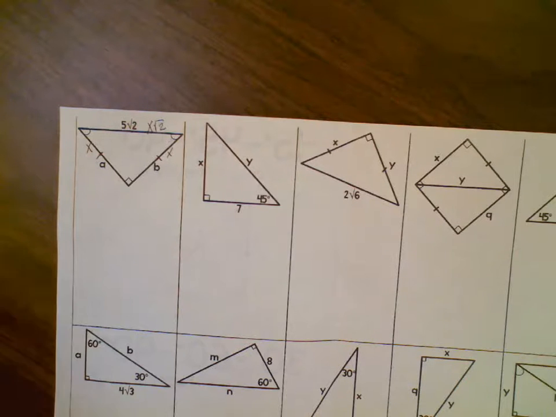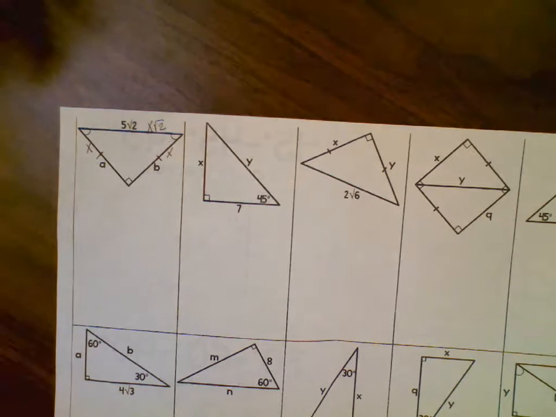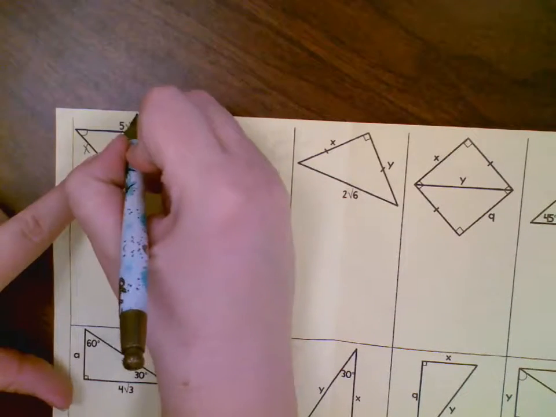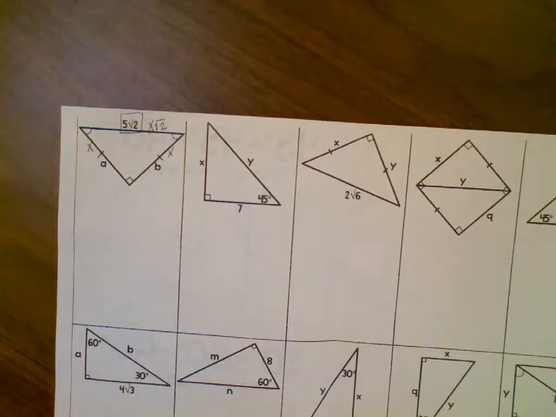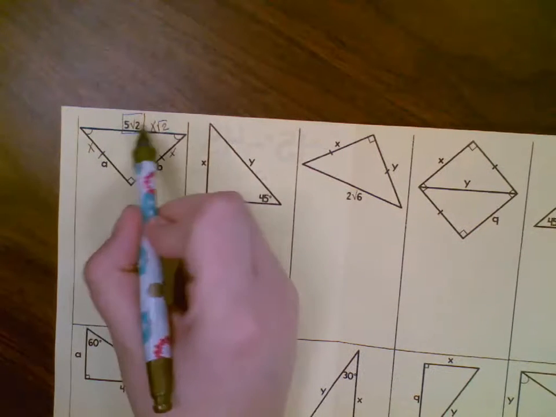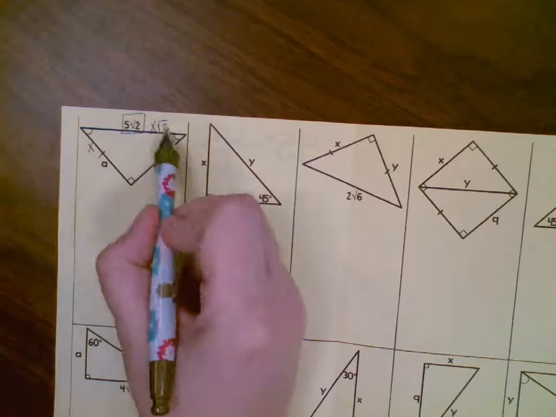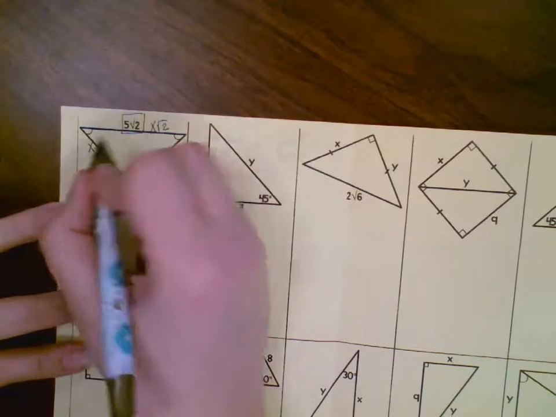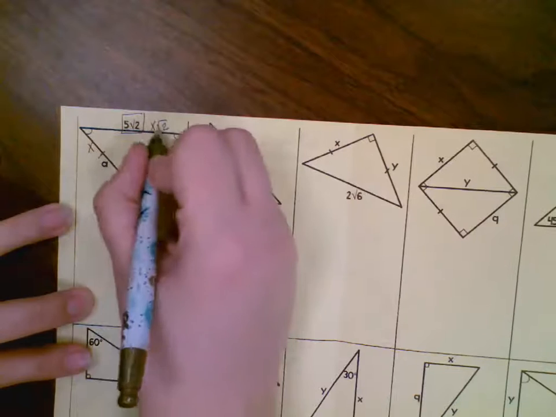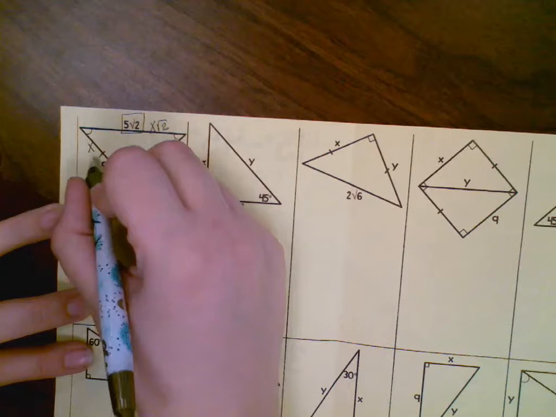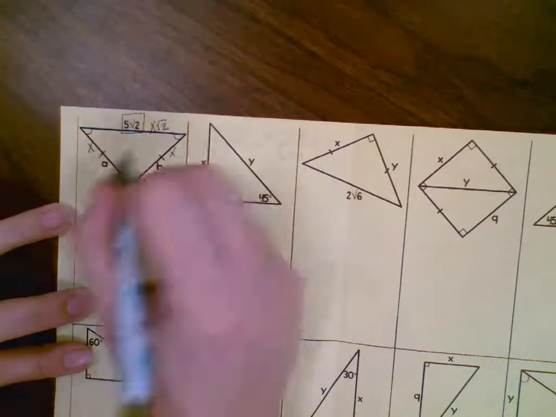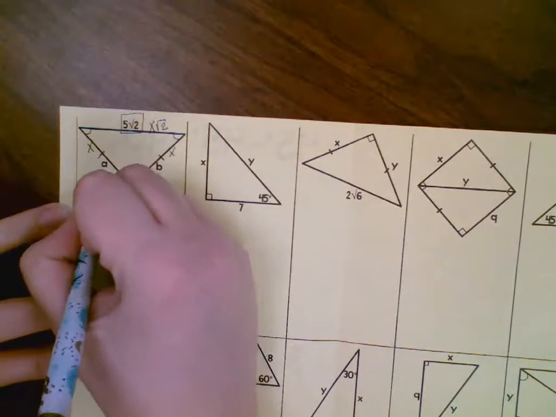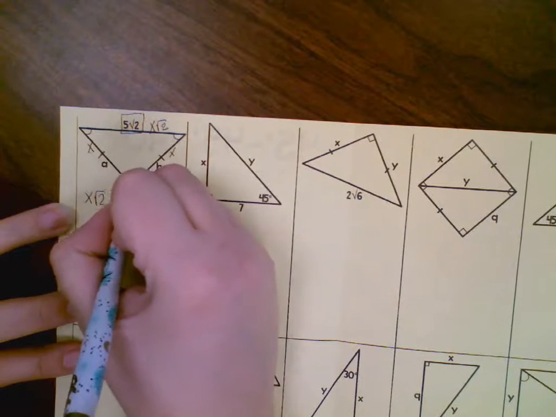The next thing would be to look for what they gave you. They gave us this side. So that's one side that we already have and we don't have to find it. Once you figure out which side you have, you set it equal to the formula that you wrote on there. If you're lucky, it's x, and then you don't really have to do much else. But for this one, it's not just x, it's not on this side. So we set our formula equal to the side we were given. So x root 2 is equal to 5 root 2.